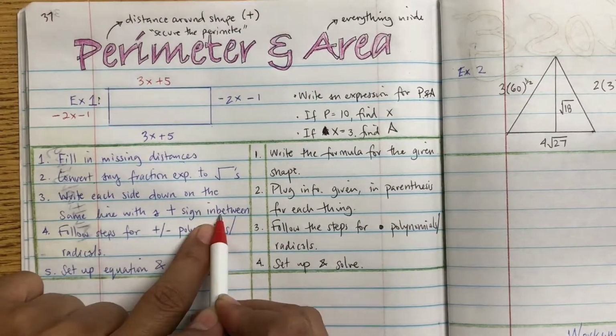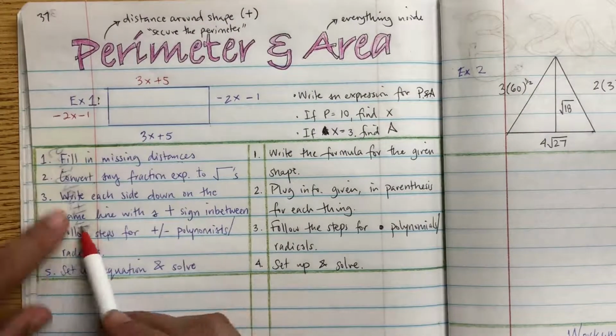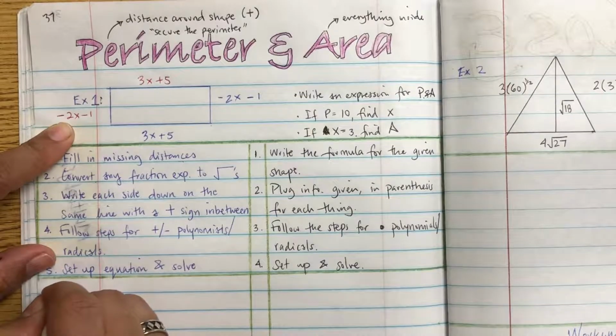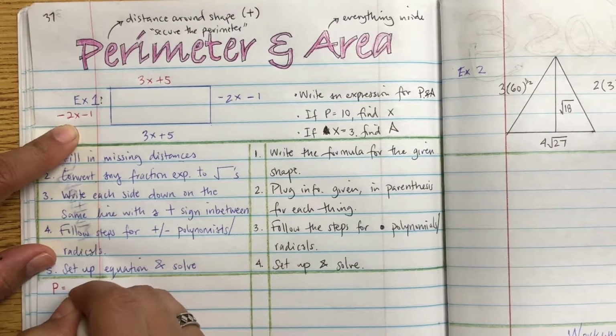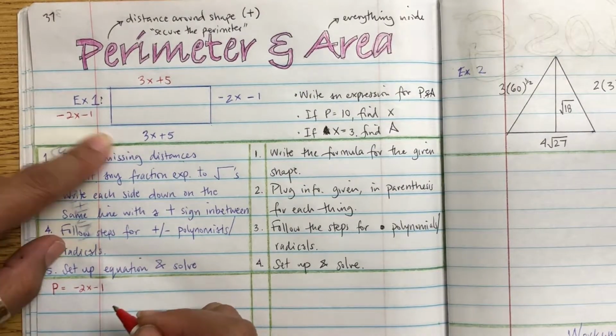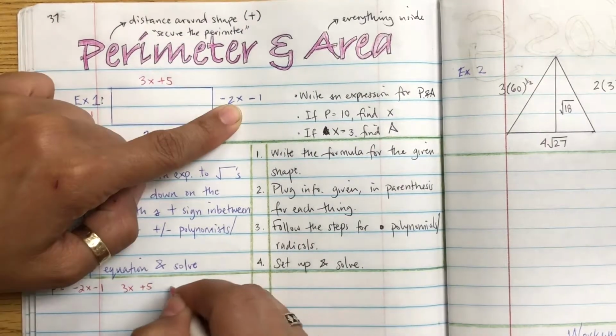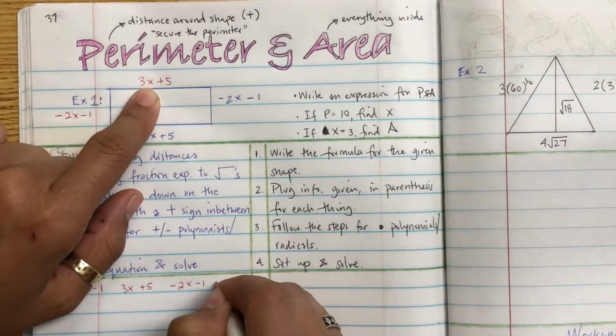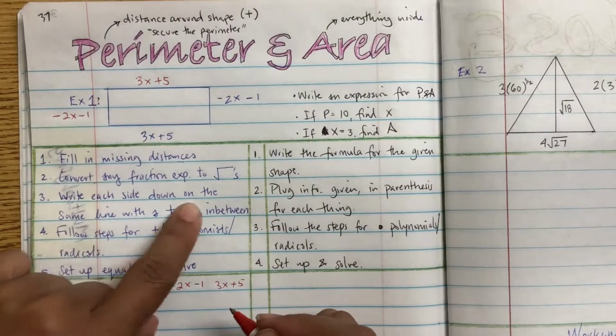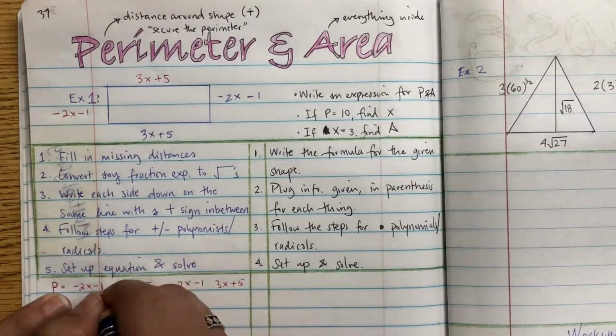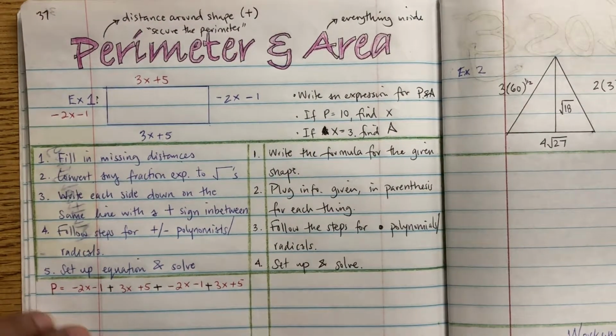We don't have that. Write each side down on the same line, and add a plus sign between. So I'm going to write all this down. Negative 2x minus 1. Write down 3x plus 5. Write down negative 2x minus 1. Going around the perimeter. 3x plus 5, and then write the plus sign in between all of this. So just add plus signs in between.